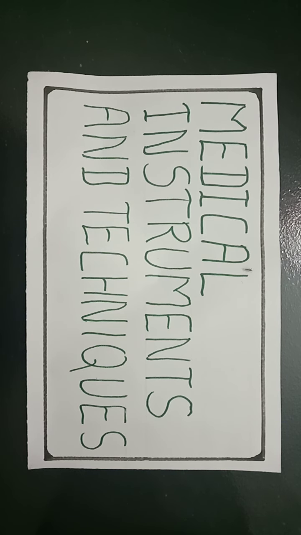Understand? Then, next one, it is used to diagnose the cancers, gallbladder stones, kidney stones, then blockages in the genital tract. So, these are the four important significances of the ultrasound imaging technique. Understand, my dear students? I hope you understood this technique.